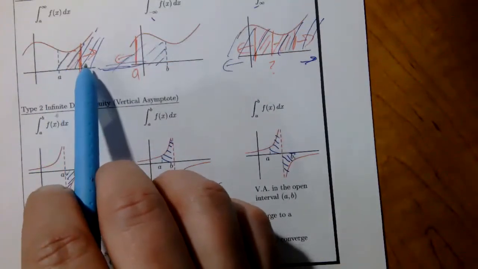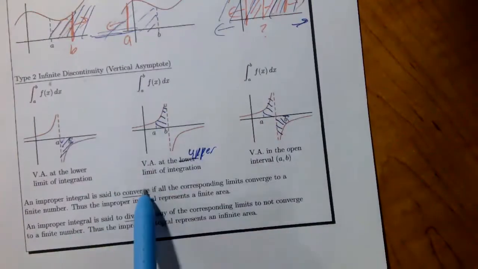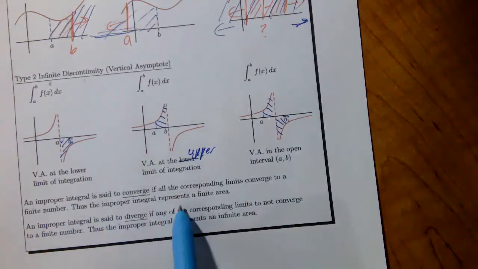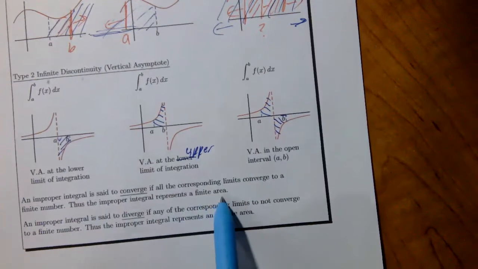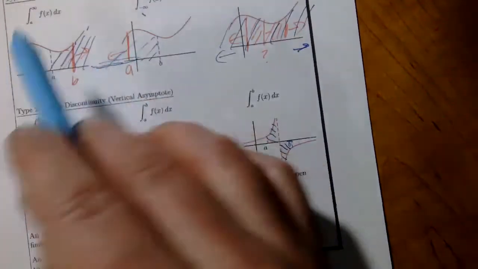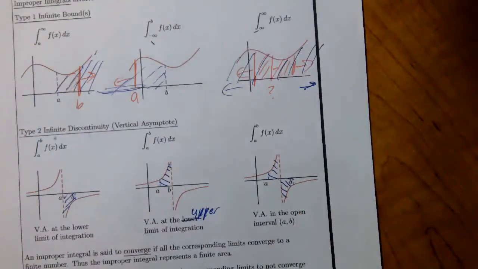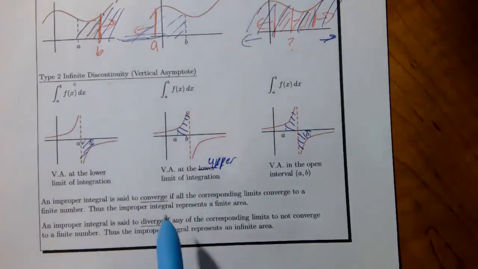If the limits converge to a finite number, then your improper integral is said to converge, and the improper integral would basically represent that finite area. If at any point the limits you come up with do not approach a finite number, basically go off to infinity or negative infinity, then your improper integral is said to diverge, and your improper integral then represents an infinite area, right?